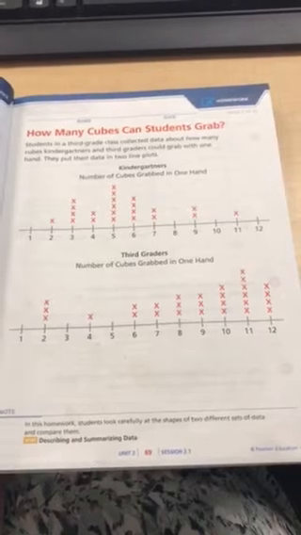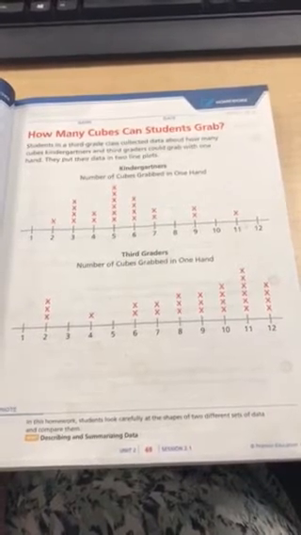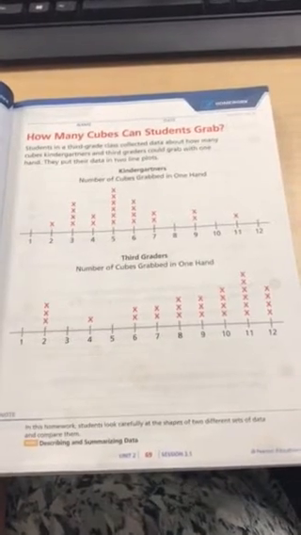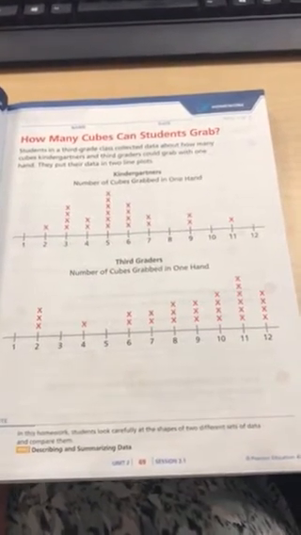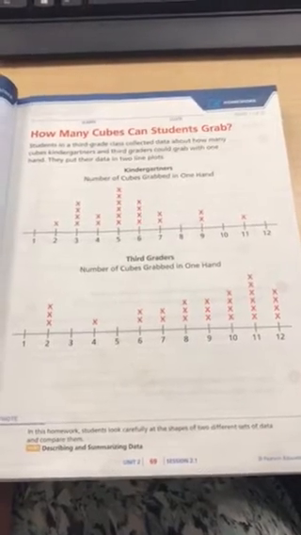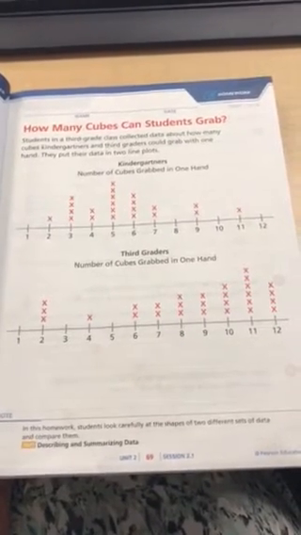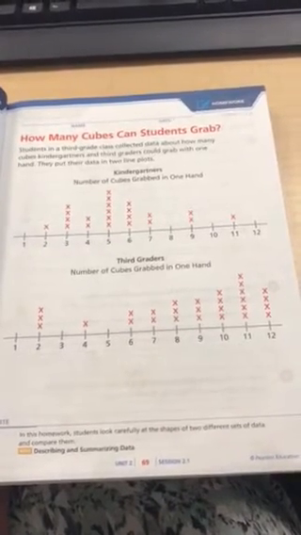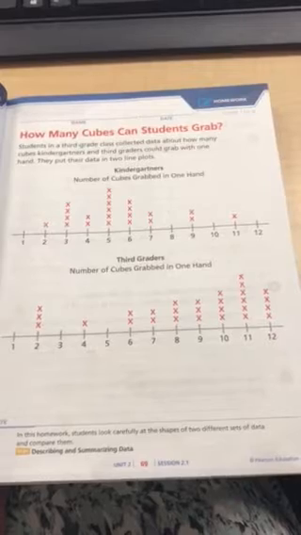So when looking at line plots, I like to ask the students a couple of questions about things that they might notice. The biggest thing about line plots is being able to recognize what the numbers on the number line represent versus what the X's represent. So I tell the kids, if you can find the title of the line plot, that will tell you exactly what the data is about.